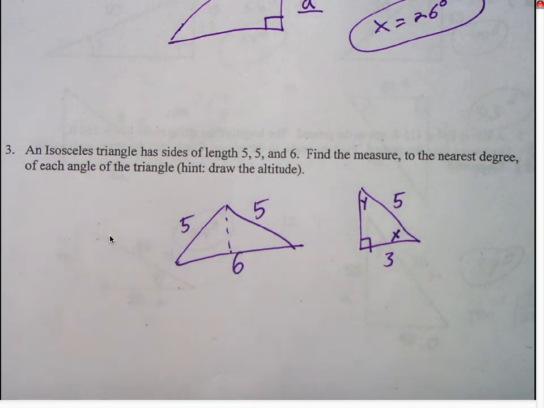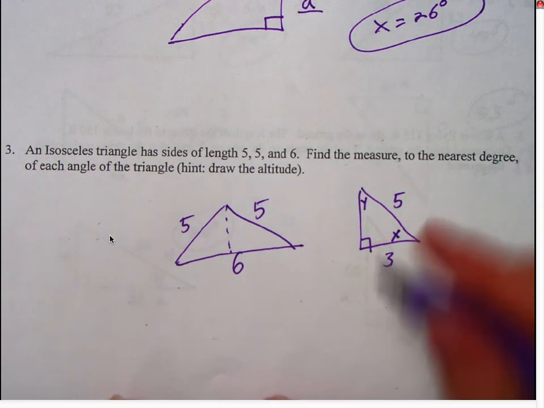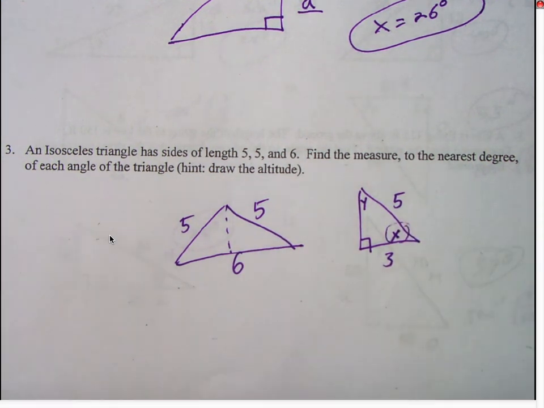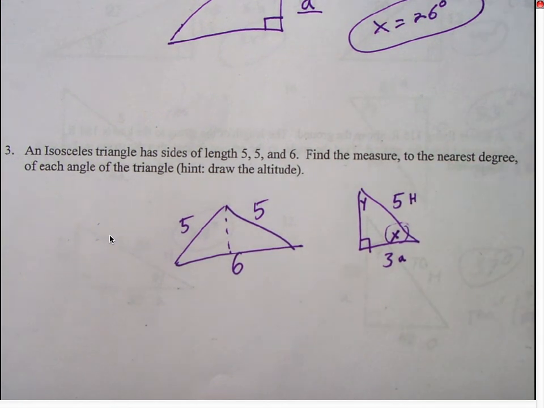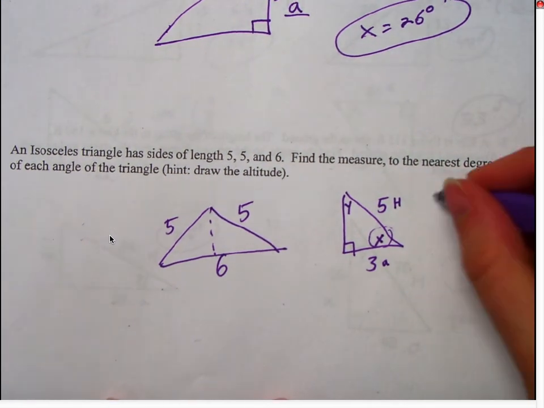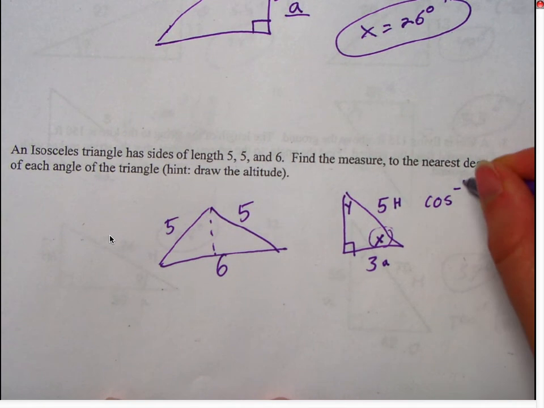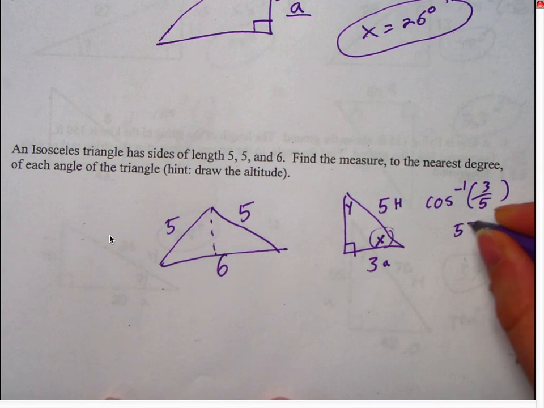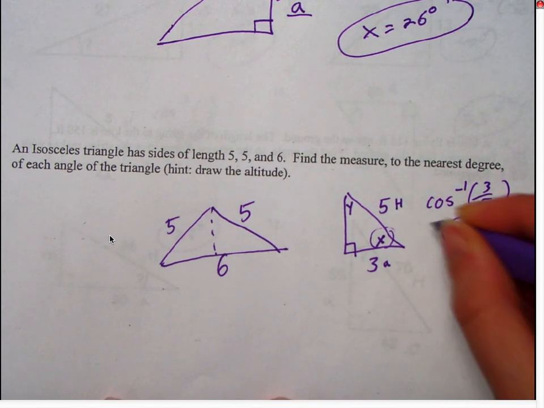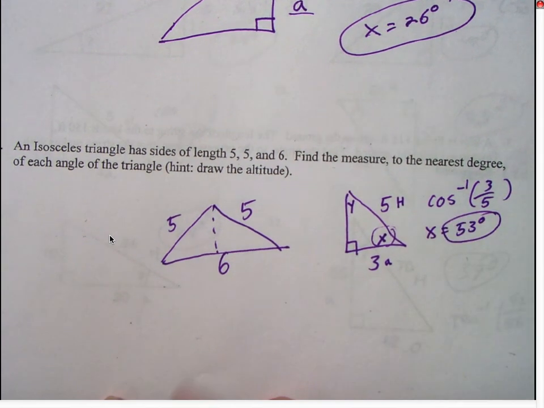Let's find x first. If we're looking at x, what is 3? And what is 5? Good. So we're going to use which trig function? Cosine. So the inverse cosine of 3 over 5 gives me approximately 53 degrees. That's x. That's these 2 degrees right here.